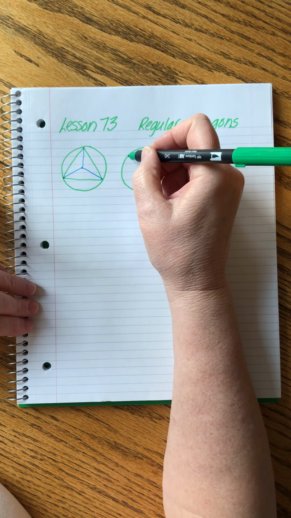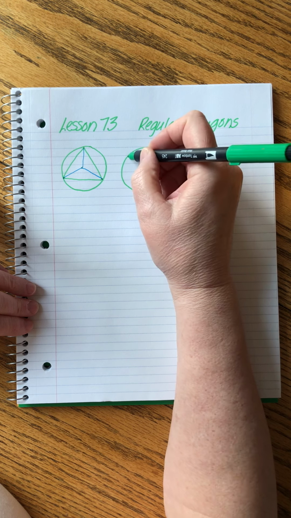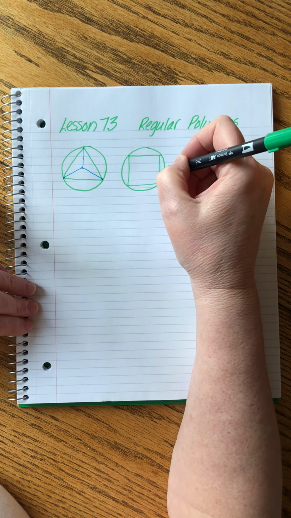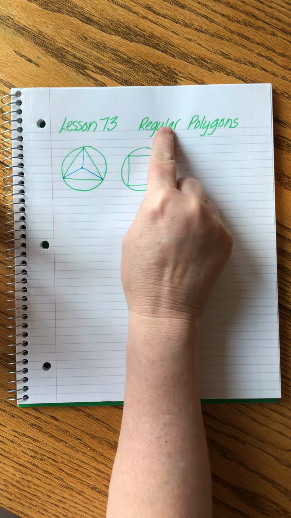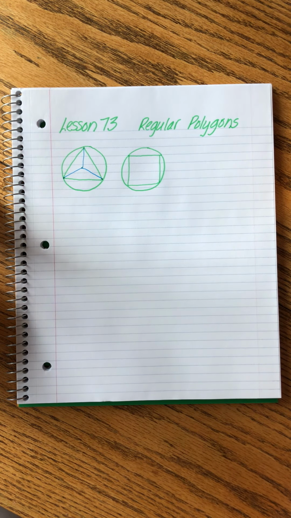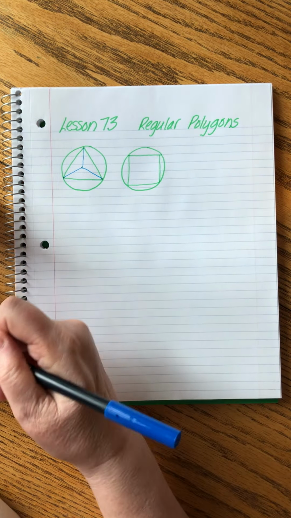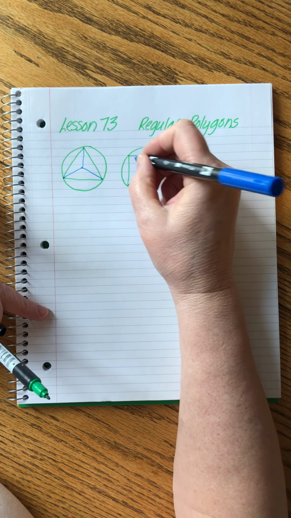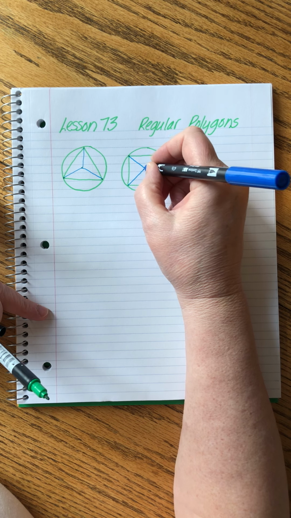We can do it with other shapes as well. Here's another circle. Again, pretend it's perfect. And here's another regular polygon. By regular, remember, we mean same sides, same angles. A regular polygon inside of it. And we can do the same thing. We can divide this into 4 triangles.